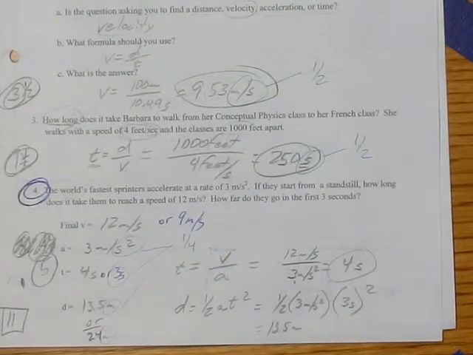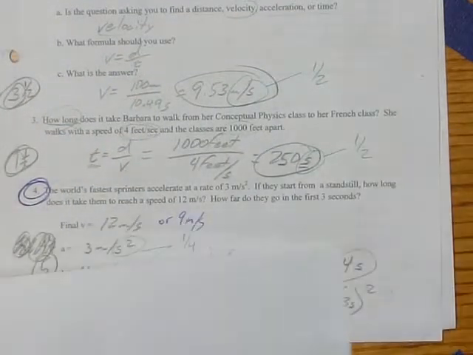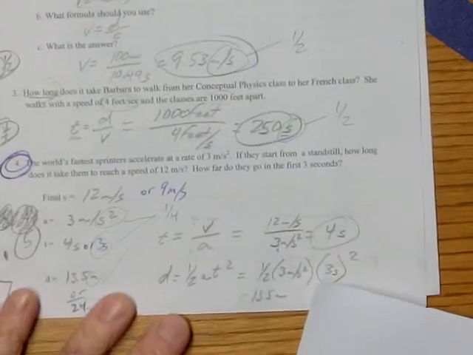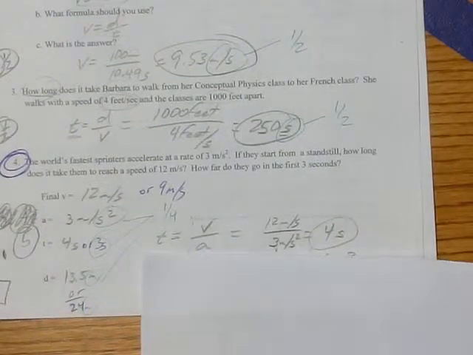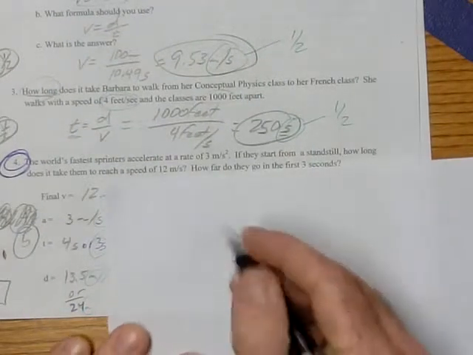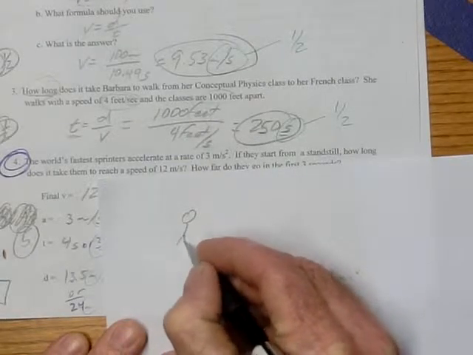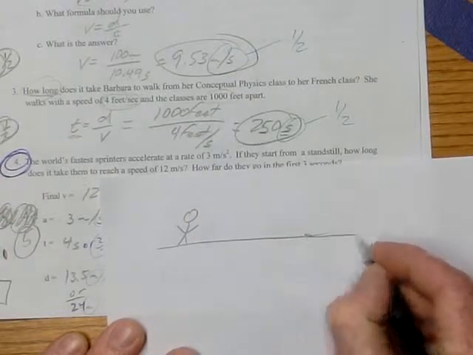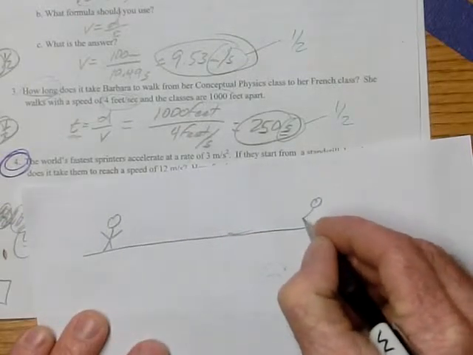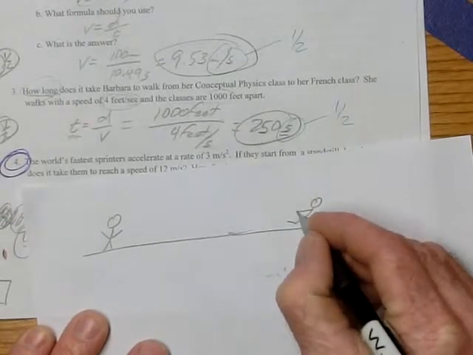Number 4. This one was a bad question. The world's fastest sprinter is accelerated at a rate of 3 meters per second squared. So this is showing a runner, and I'll just have them standing here. And then after a little while, the runner's running really fast because the runner has accelerated.